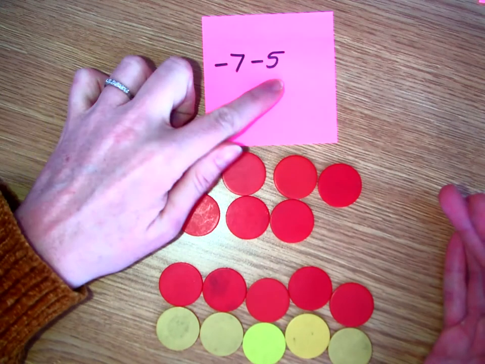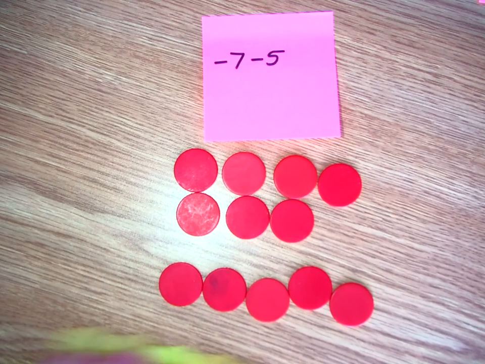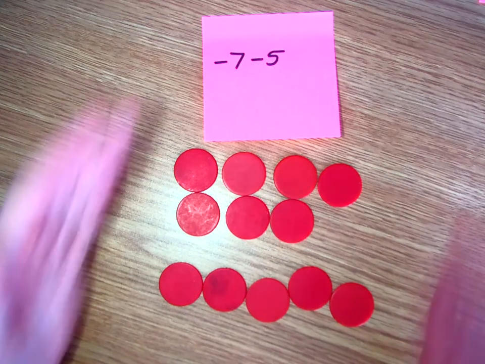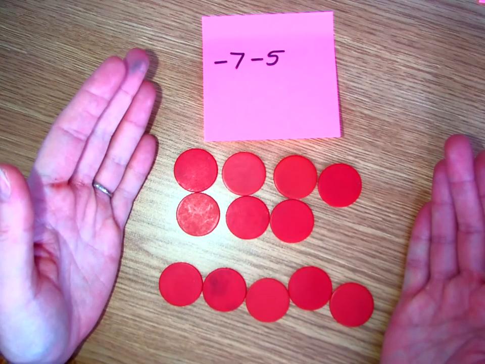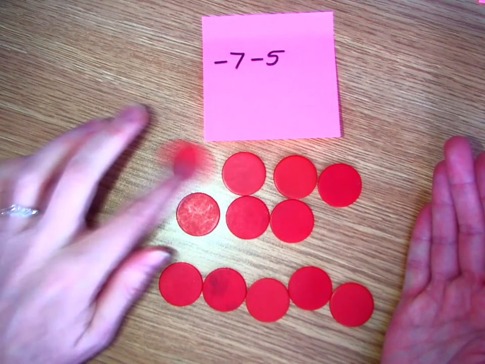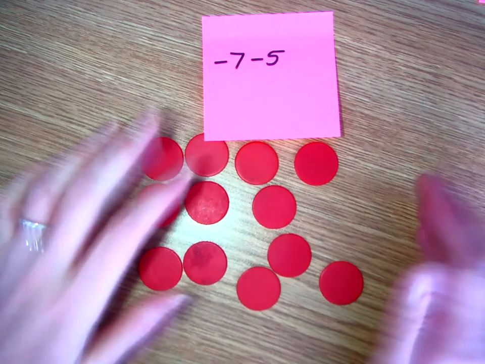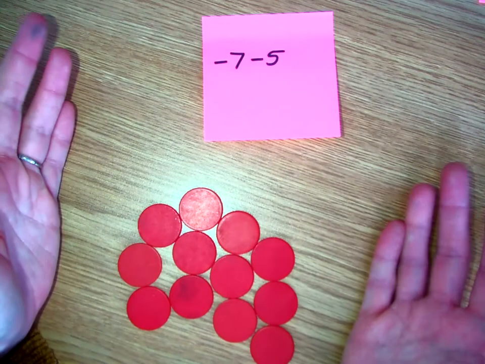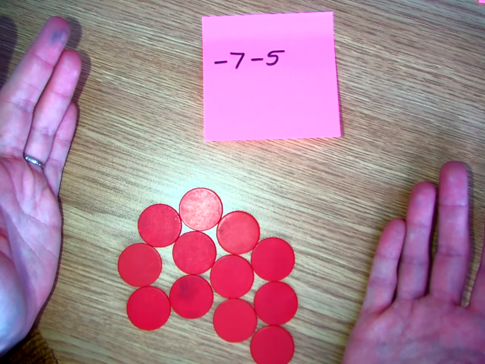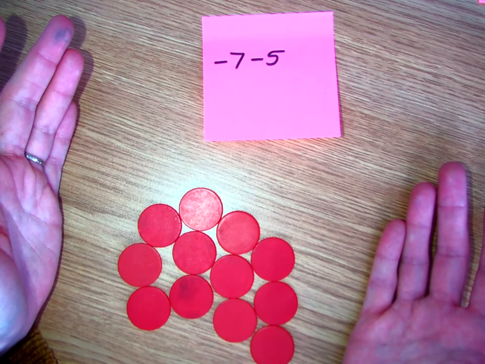But now I can take away 5 yellow chips. The remainder here, what is left, that is my solution. 1, 2, 3, 4, 5, 6, 7, 8, 9, 10, 11, 12. 12 red chips, which means the solution is negative 12.